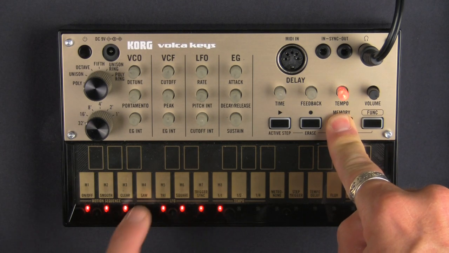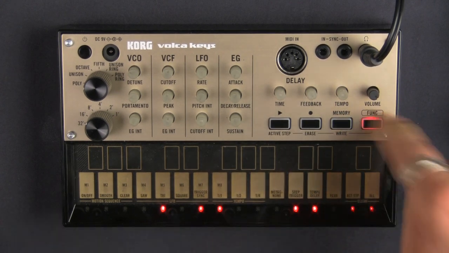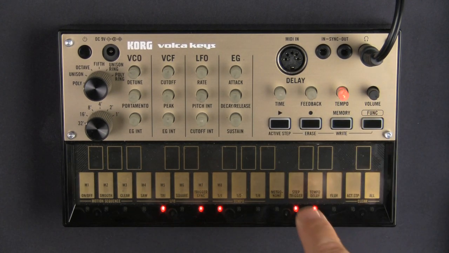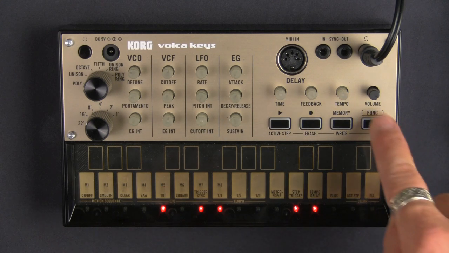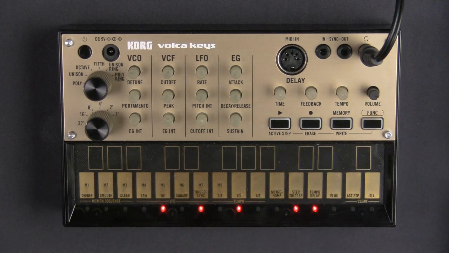Okay, so let's choose this and we'll clear it. Right now, you see this line that says tempo, it says 1 to 1. That means the 16 steps are within 4 beats. And what you can do is then change that to 1 to 2, which means the 16 steps are divided between 8 beats.